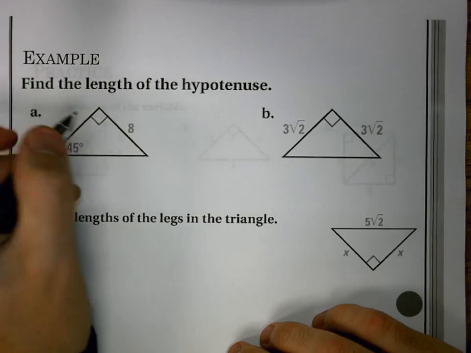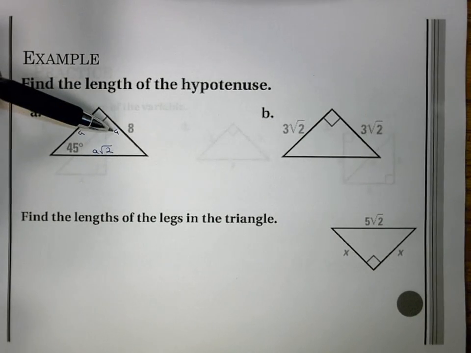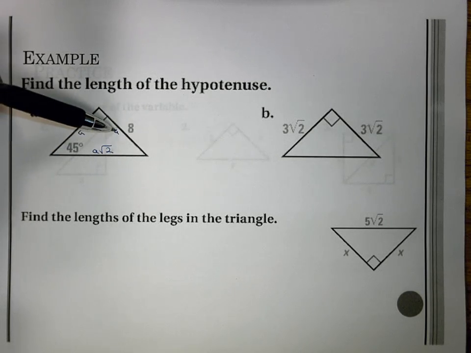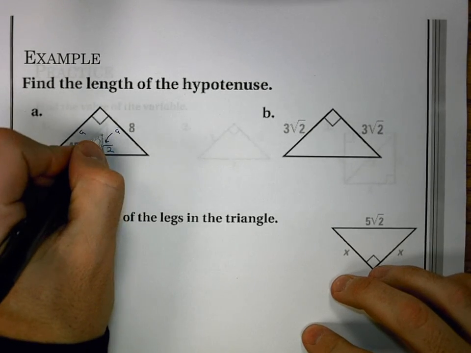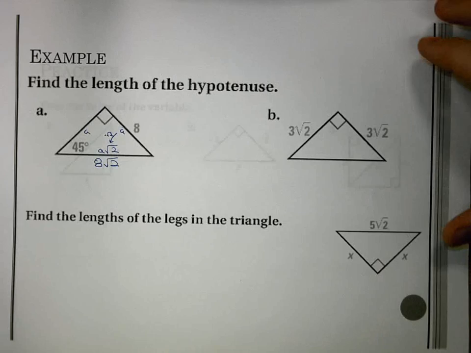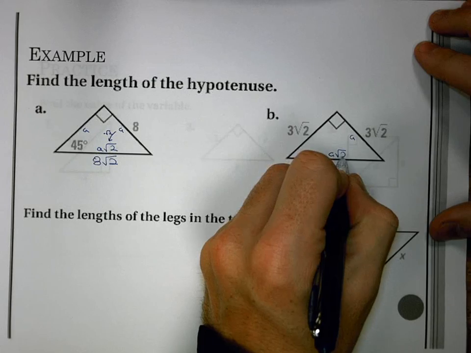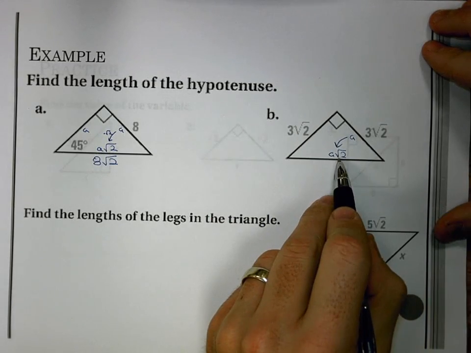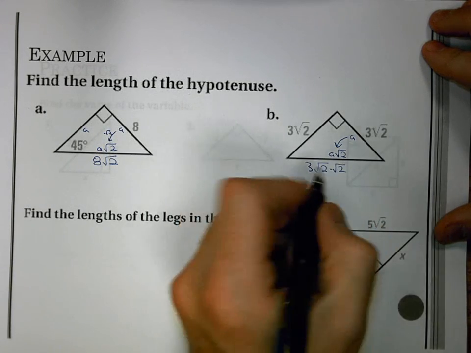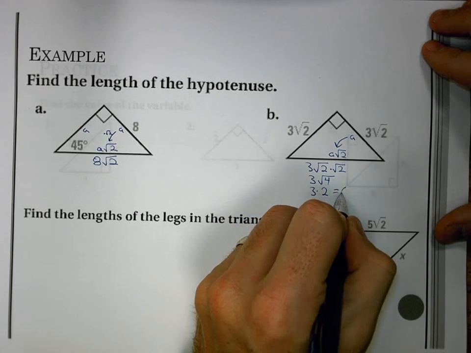So, let's label them as we get practice with them. The leg is 8. I want the hypotenuse. I'm at the leg going to the hypotenuse, so I multiply. So it becomes 8 root 2. Let's look at the next one. I'm going from a to a root 2, so I have to multiply. That's going to be 3 root 2 times root 2, or 3 times the square root of 4, which is 3 times 2, or 6.